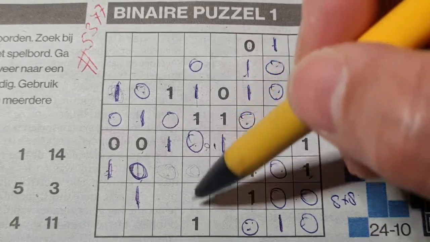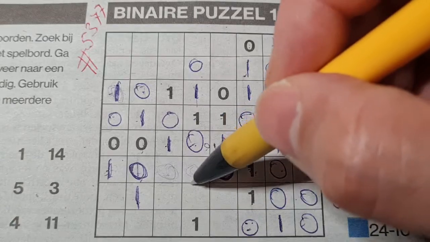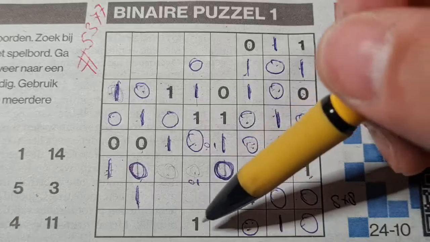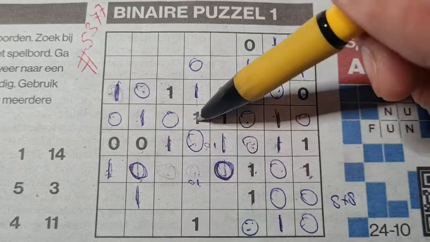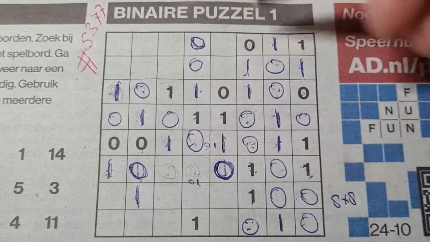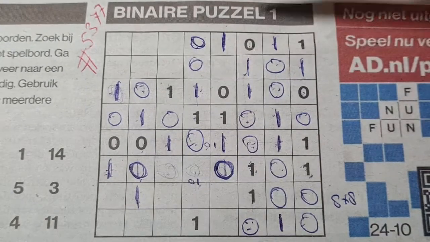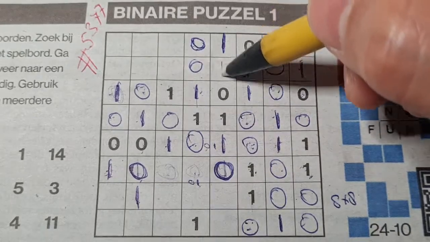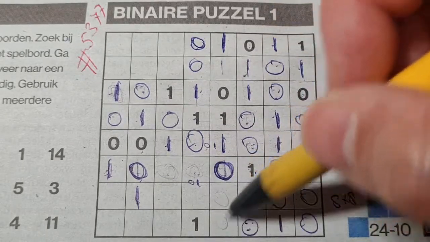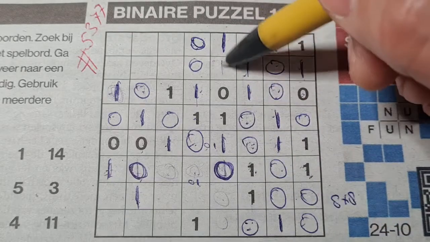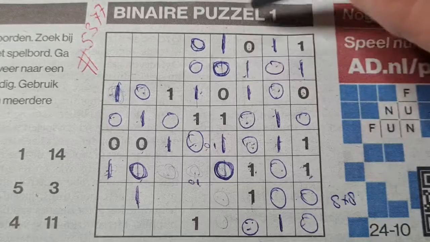I know between an O and a 1 with 2 empty boxes between, there's always an O and a 1 there, but I do not know in which order. So we have the first one, second one, third one, and fourth one. So this box should be an O. Between two O's comes a 1. And we have here 3 ones. If I place number 4 here, then we have 3 O's in a row in this column. Not allowed, one of the rules, so this can be 1. They should be an O.